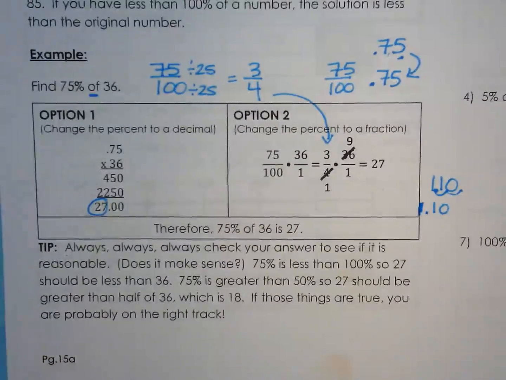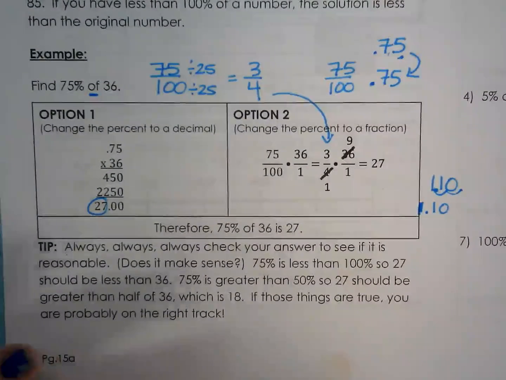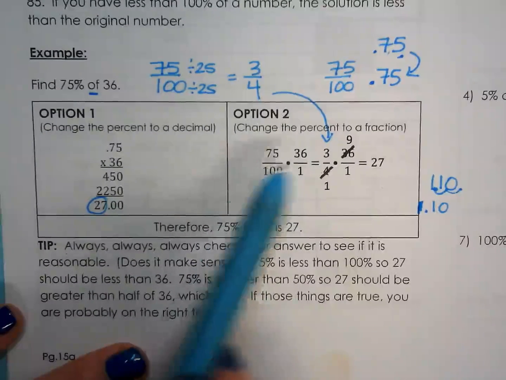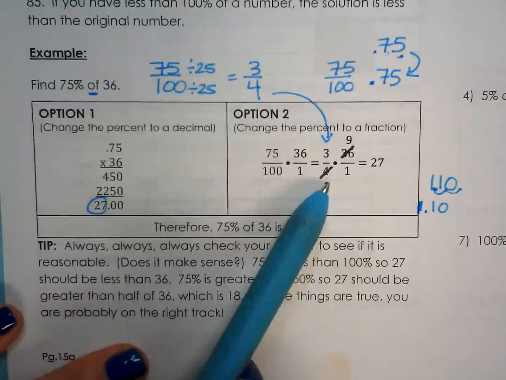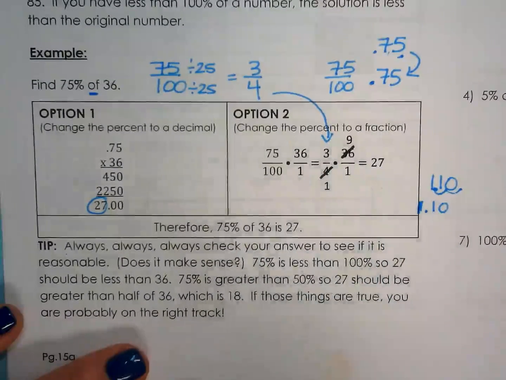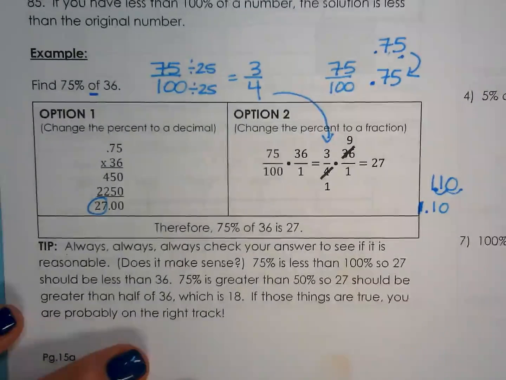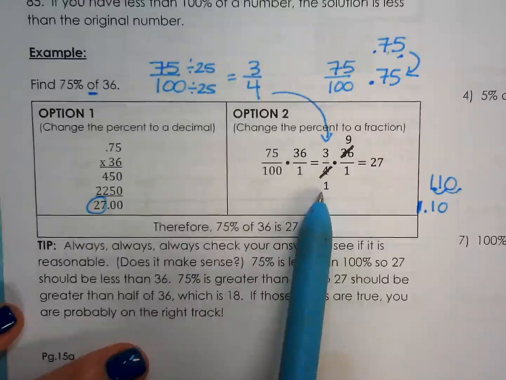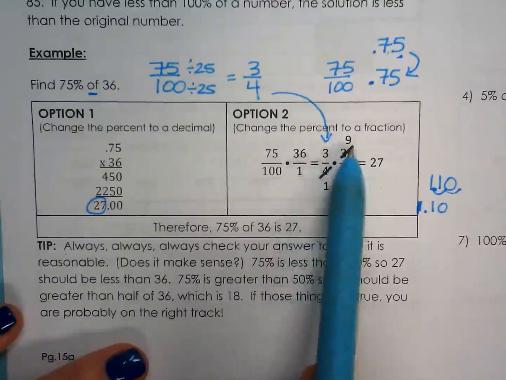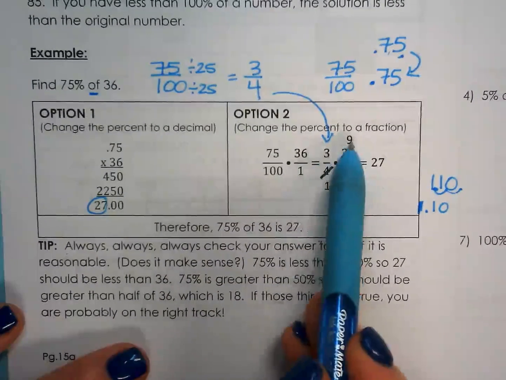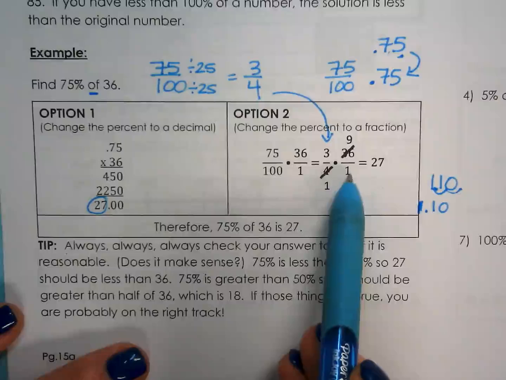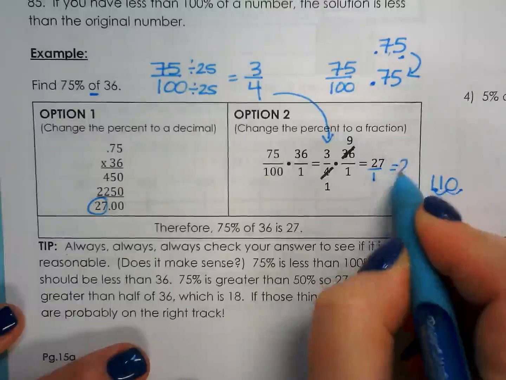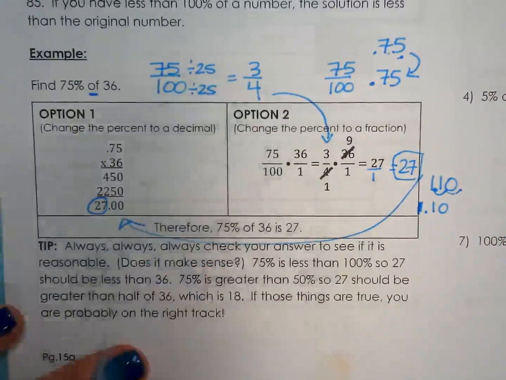27. Now let's take a look at the fractional version. We started with 75 hundredths and we simplified it to 3/4. When we multiply, we're going to simplify before we multiply. So these guys share a factor of 4, and that turns this into a 9 and this into a 1. When I multiply across, what do I get? 9. Look, 27. 3 times 9, 27. 1 times 1 is? 1. And 27 over 1 equals 27. So it doesn't matter which way we do it, we're going to get it.